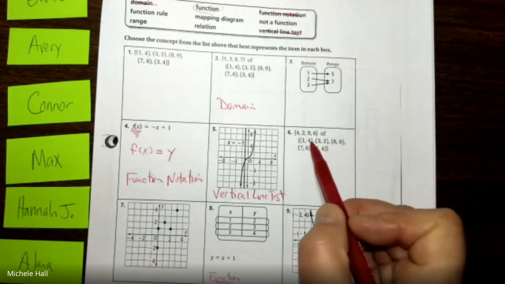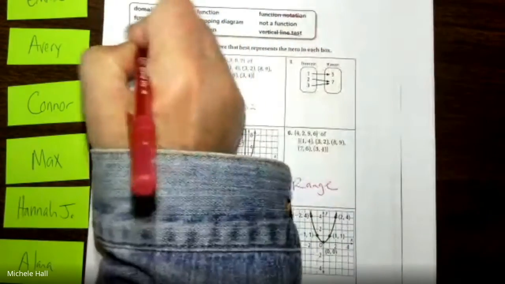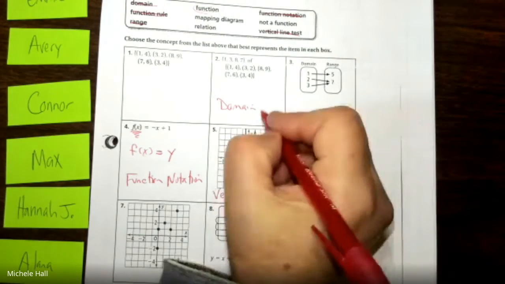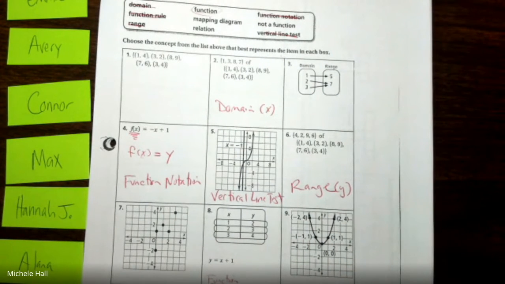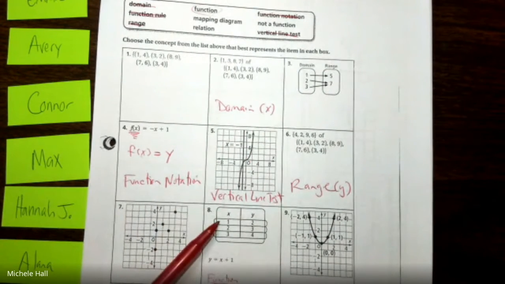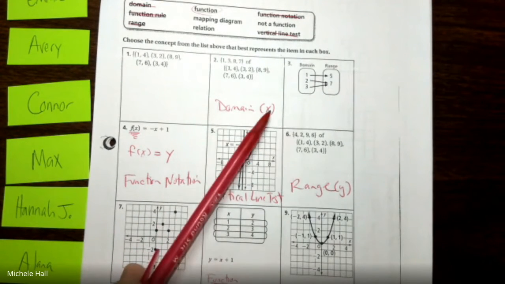Alana. 4, 2, 9, 6. 4, 2, 9, and 6, that is the range. Function rule, range. How did you figure out it was domain or range? Remember that domain stands for the x values and range stands for the y values. The way that I always remember is it's alphabetical order. D comes before R, just like X comes before Y. So I always think about the alphabetical order. That's how I could remember.